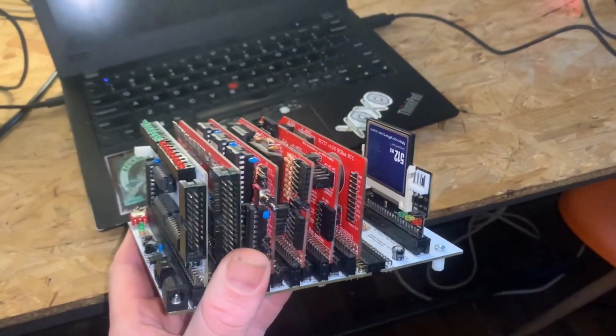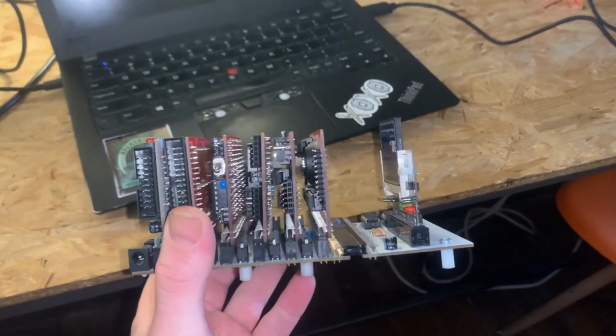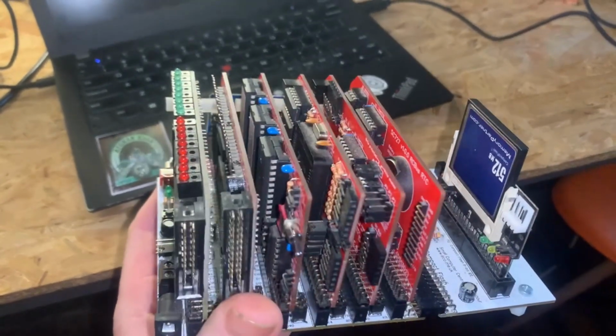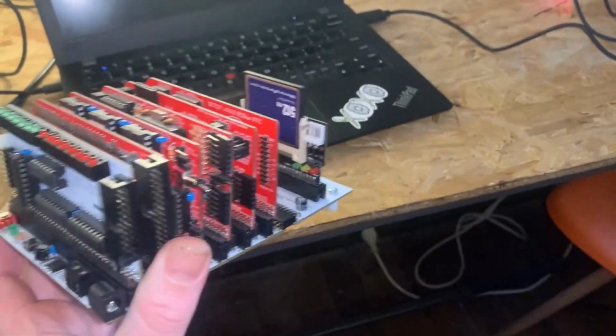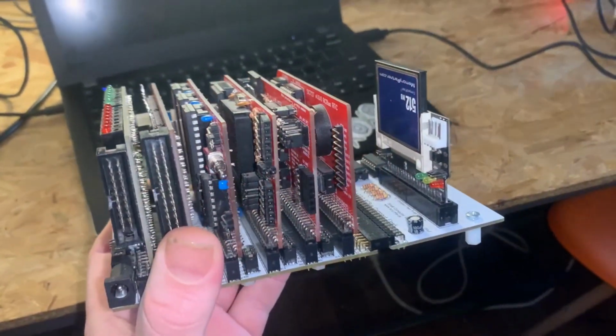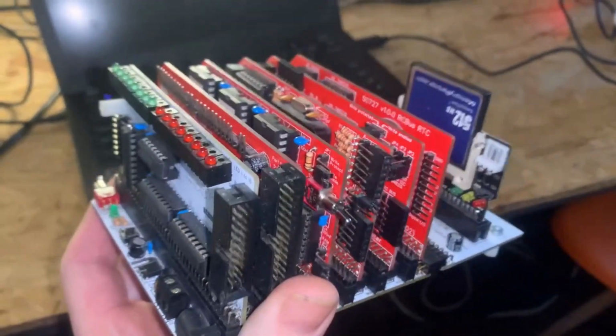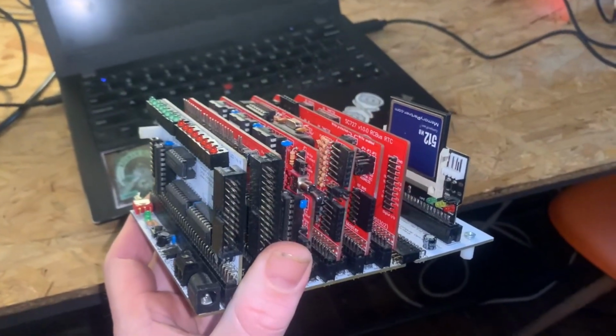We are looking at a build of the SC792. It's got some extra modules here. In the previous two videos, I fumbled around and got npm2 working on this computer and the SC126.